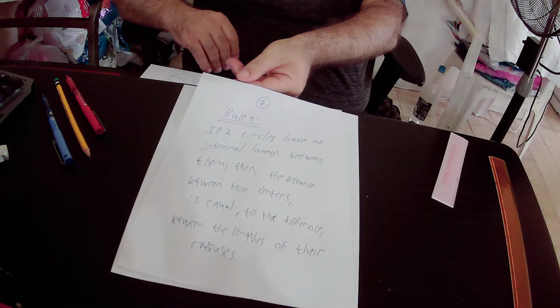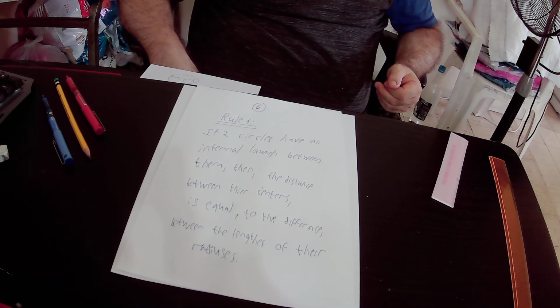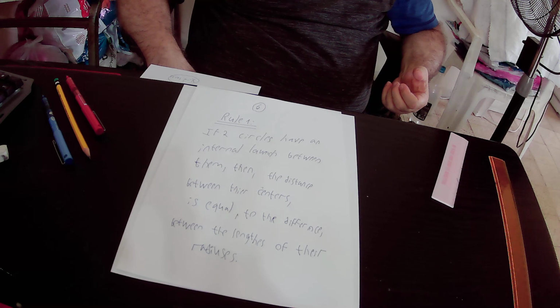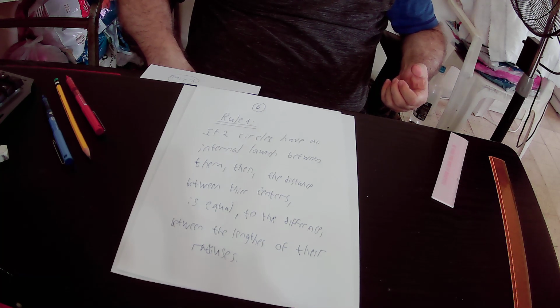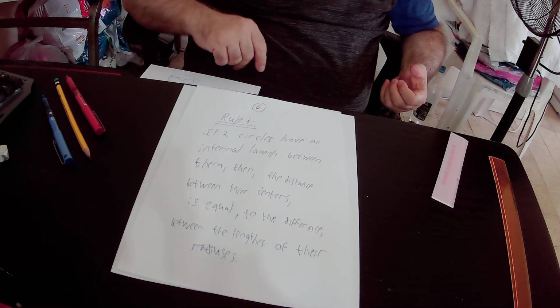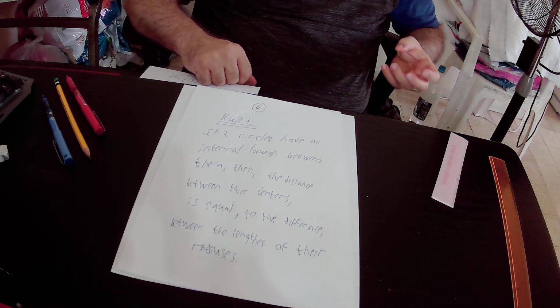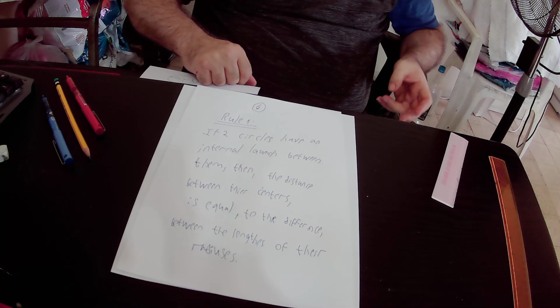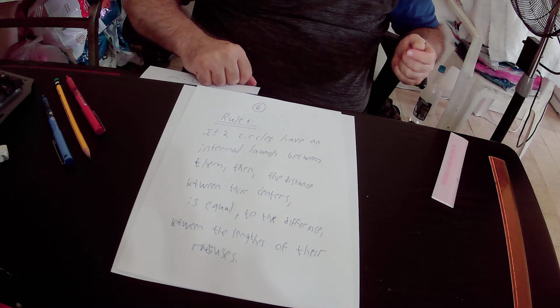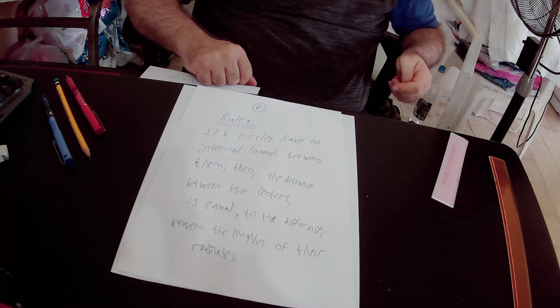According to rule number 1, if two circles have an internal tangent between them, that is to say, if they touch each other from inside, then the distance between their centers is equal to the difference between the lengths of their radiuses. That is to say that if the radius of the first circle is r1 and the radius of the second circle is r2, then the distance d between the two circles will be equal to r1 minus r2.